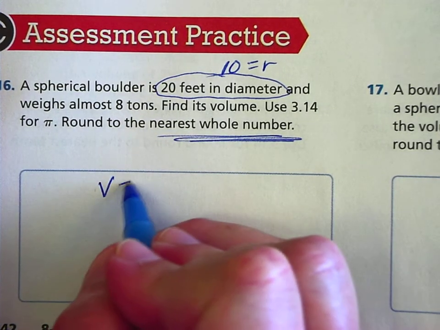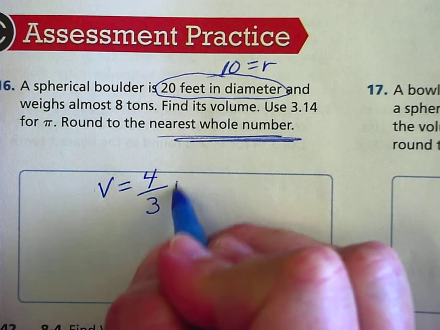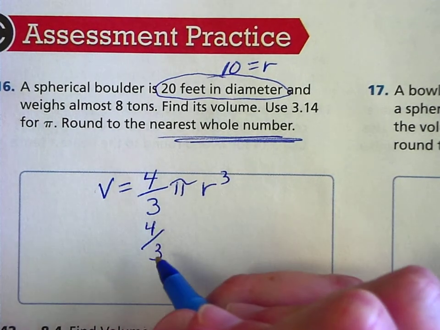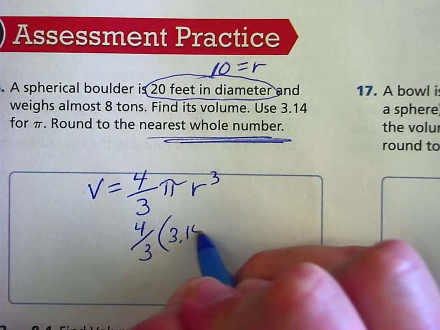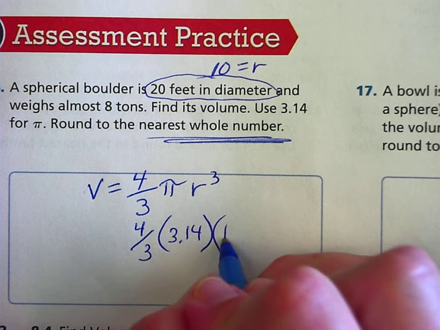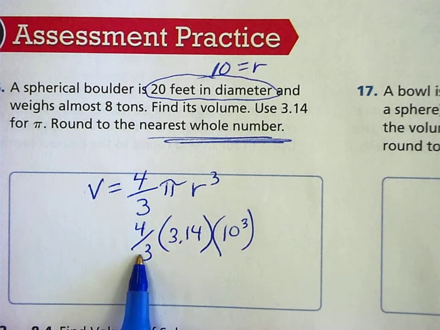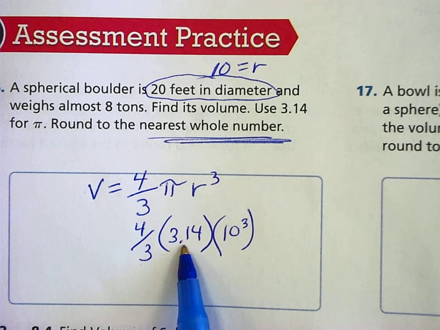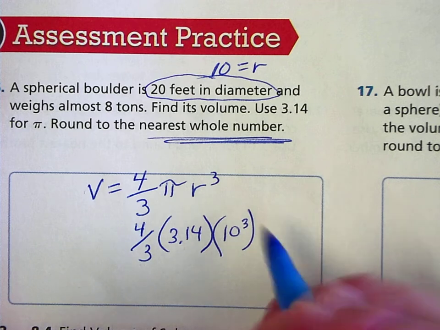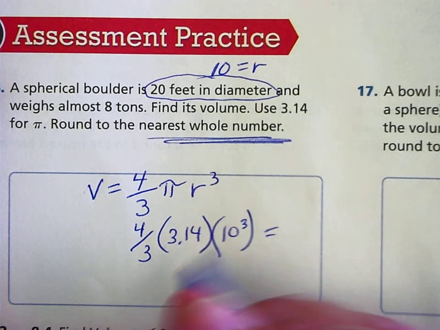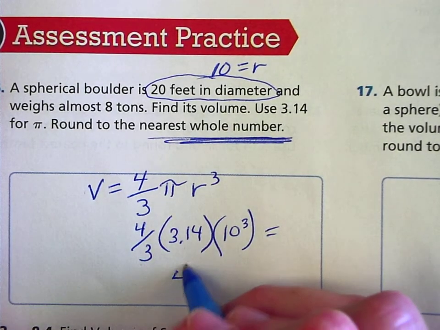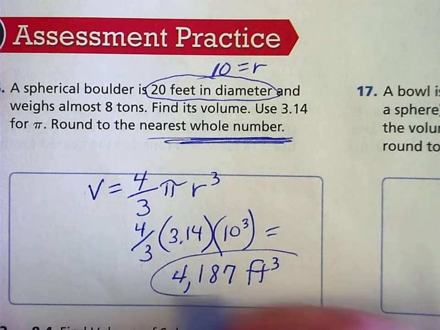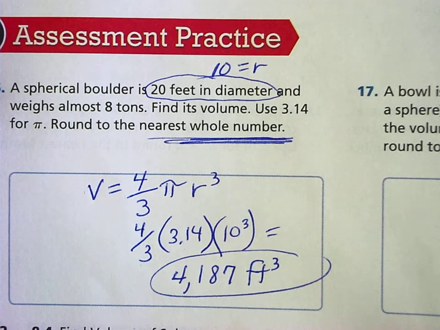Volume of a sphere is 4/3 times pi times radius cubed. So we have 4 divided by 3 times 3.14 times our radius 10 cubed. Again, plug all that into your calculator one time: 4 divided by 3 times 3.14 times 10 times 10 times 10 equals, and if you round to the nearest whole number, that's the ones place, 4,187 cubic feet, so feet cubed. That's how you write volume.